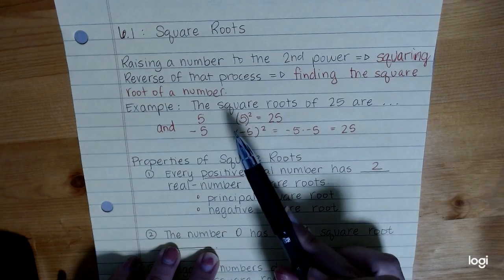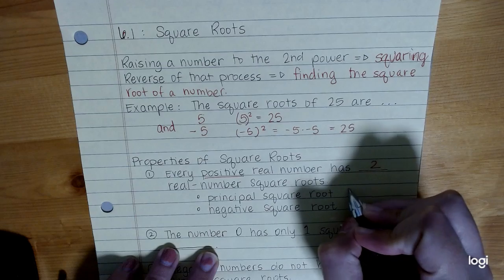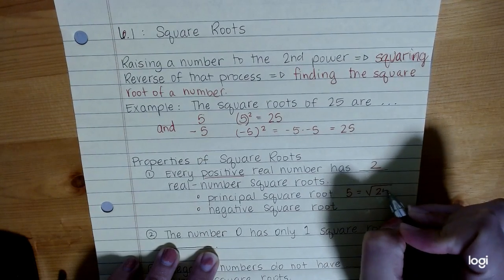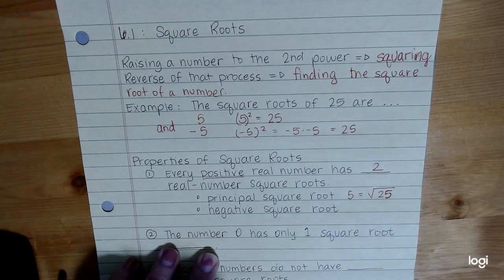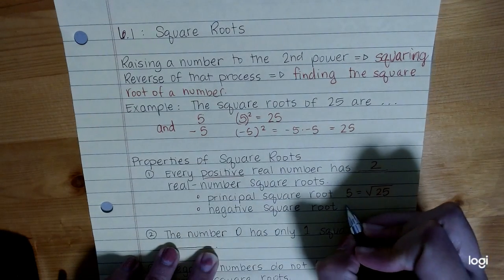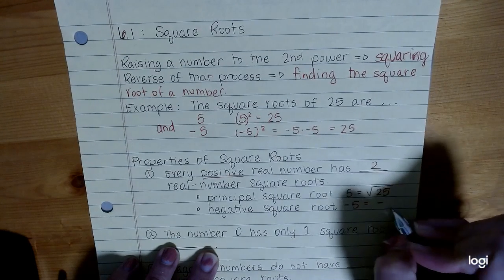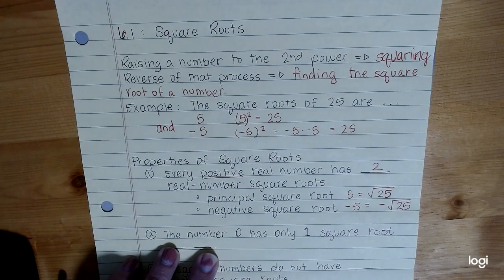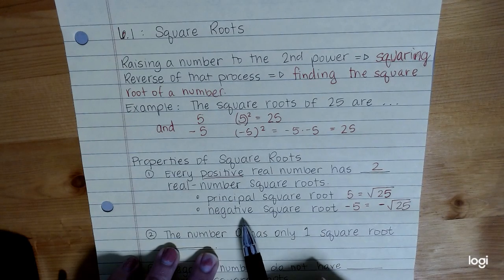In this example, we would denote 5 as the principal square root because 5 is that square root of 25. The negative square root was negative 5, and we denote that with a negative outside our root symbol.